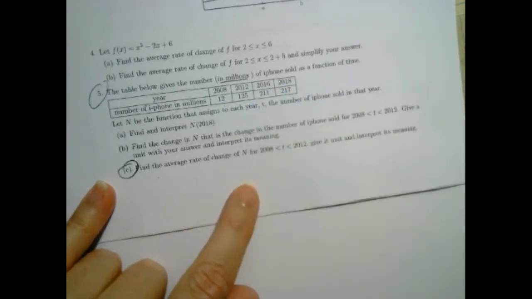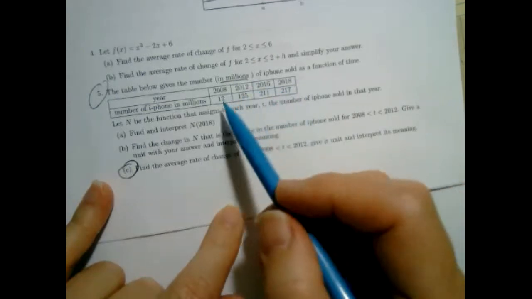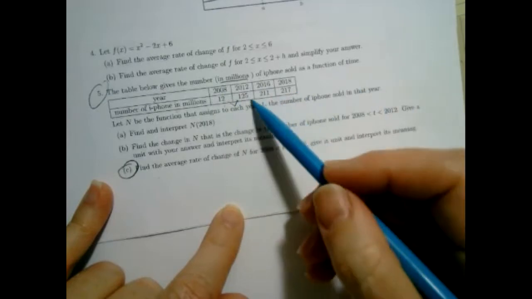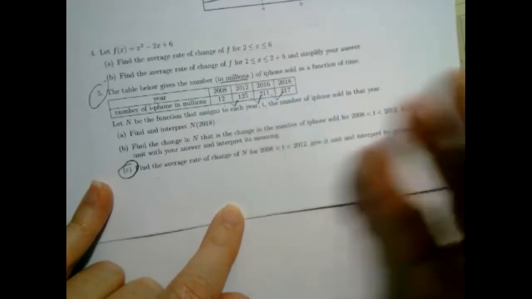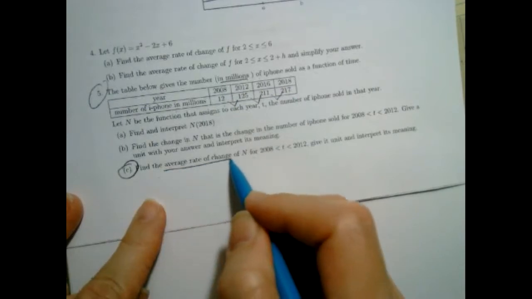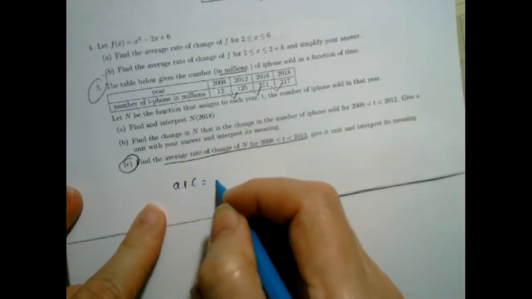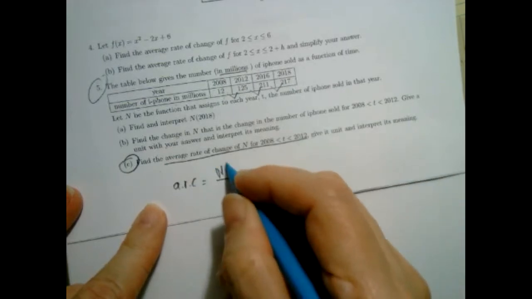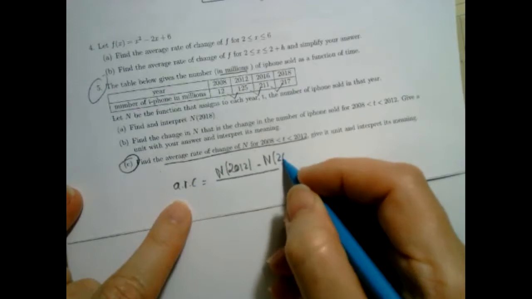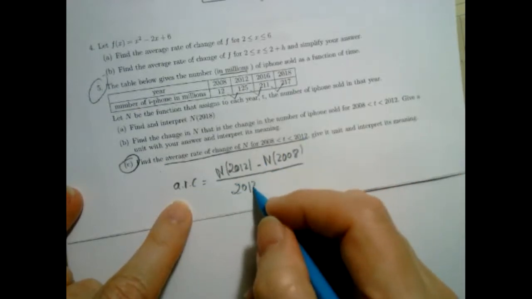So as time is moving, the number of iPhones is increasing, and not at the same rate. As you realize, in those 4 years, it jumped from 12 to 25. So if you keep evaluating, the rate is not the same. So it's not linear. The question is, find the average rate of change. This is the same formula. So the average rate of change is the number of iPhones in the year 2012 minus the number in 2008, divided by that much.